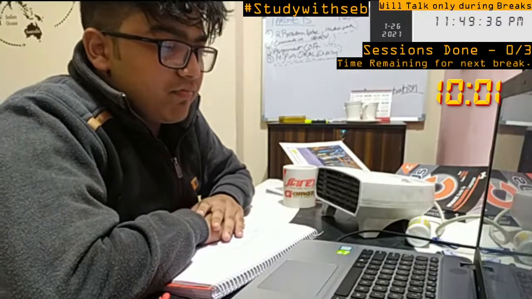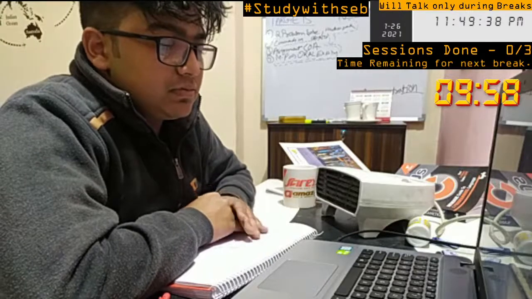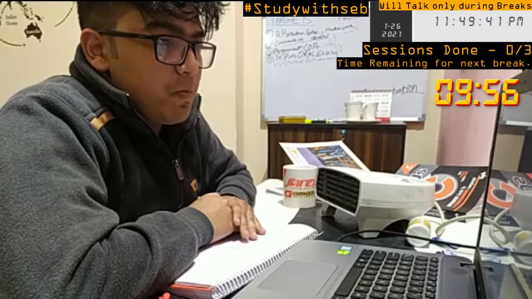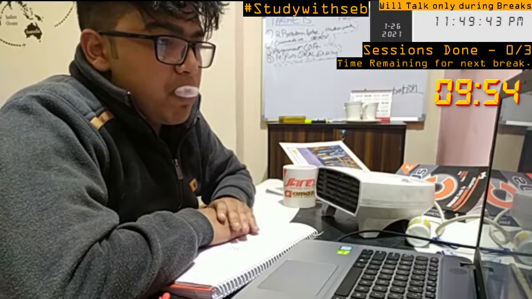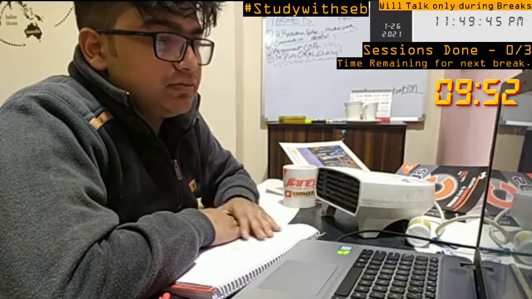If we had to demultiplex them, then why did we multiplex them in the first place? Why did we multiplex them? To reduce the number of lines. So that from the MUP, address and data both should come out on the same bus so that we reduce the number of pins.